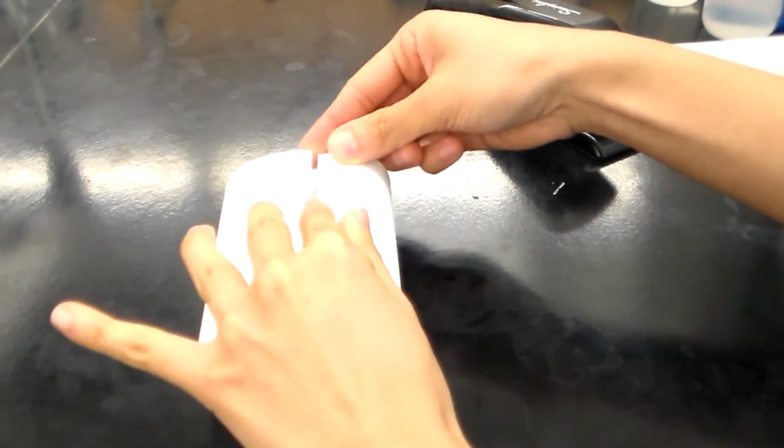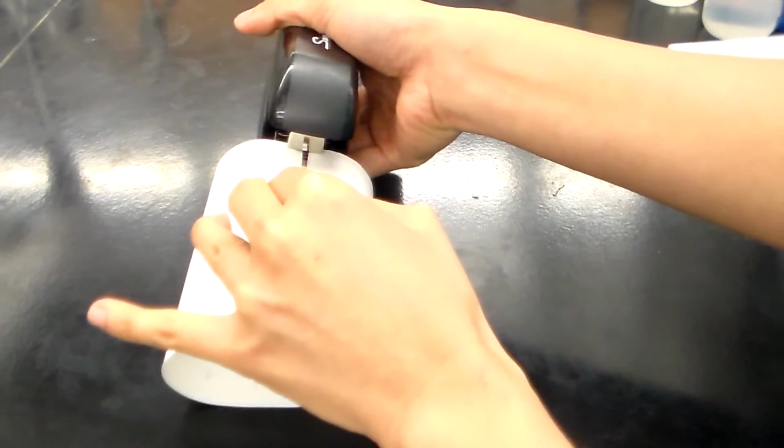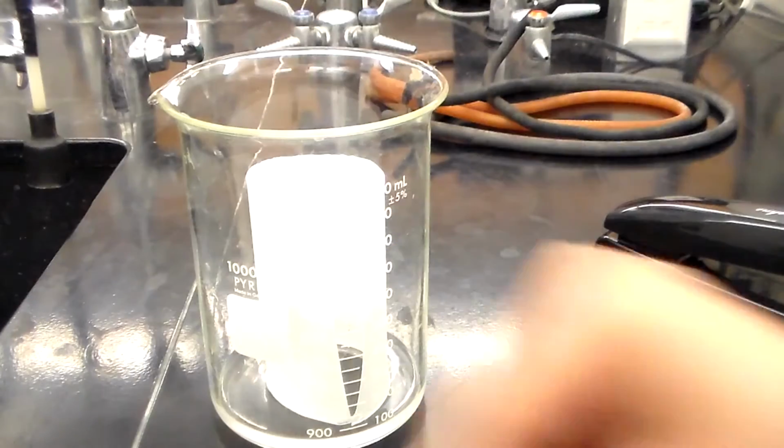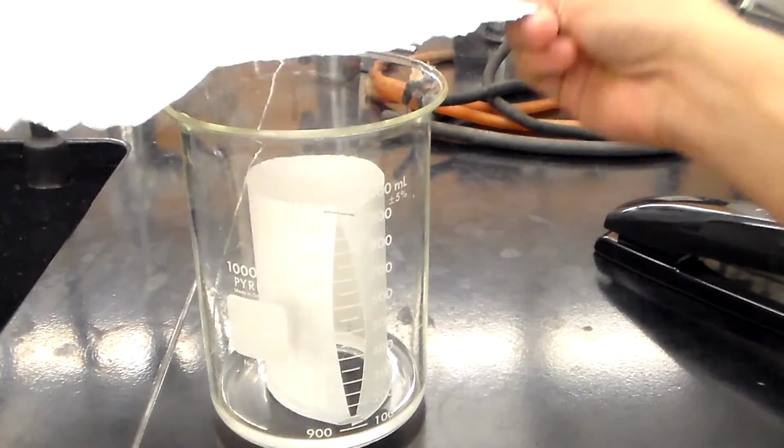Roll the chromatography paper with the spots on the inside. Staple the edges near the top and the bottom. Stand the paper with the pencil line down inside the chamber. Cover and wait for about 30 minutes.